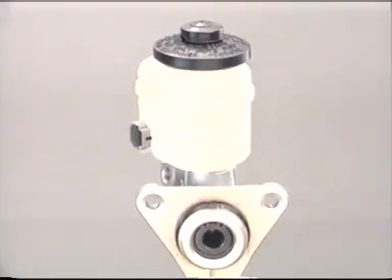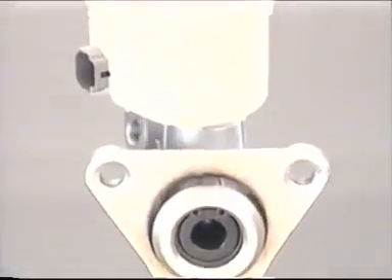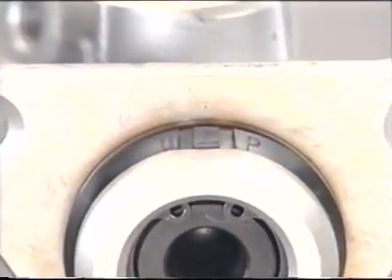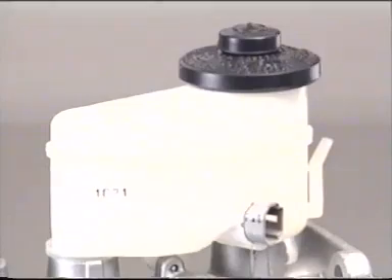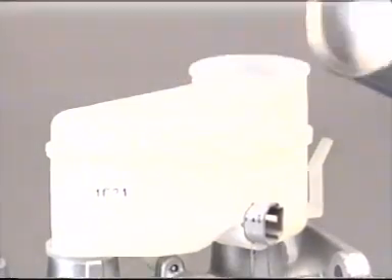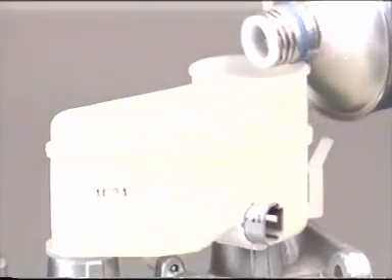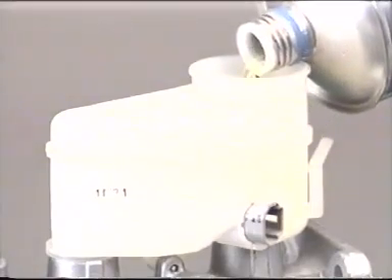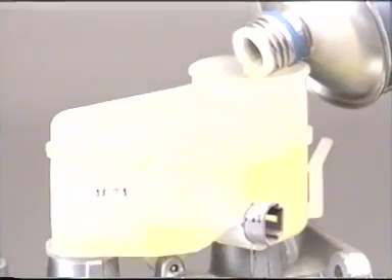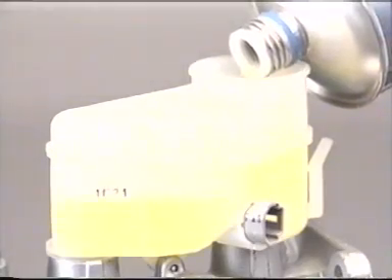Confirm that the up mark on the master cylinder boot is in correct position. And fill the brake reservoir with brake fluid and bleed air from the brake system. Follow the previously explained procedures when bleeding air.